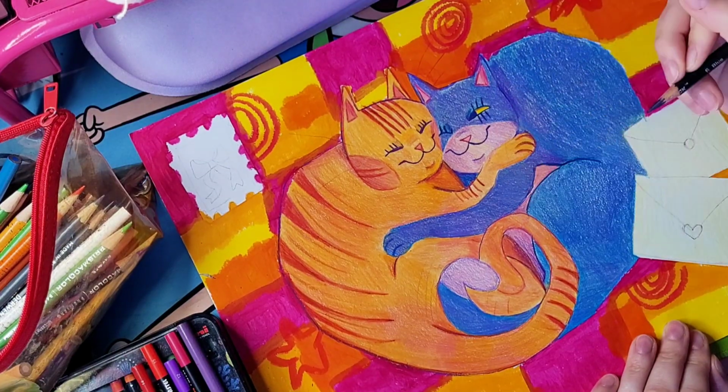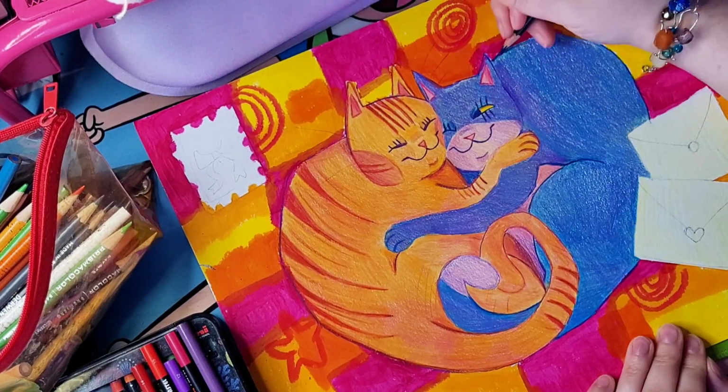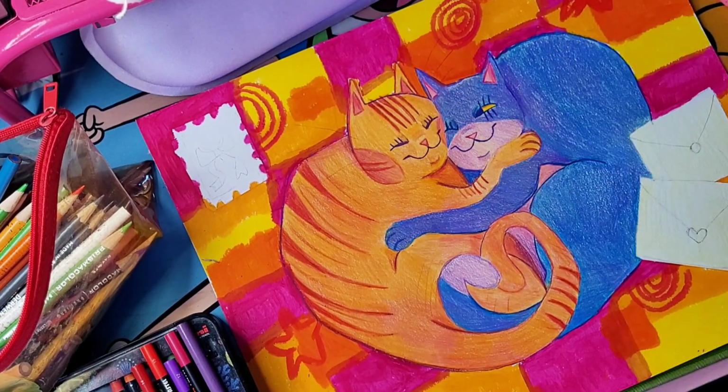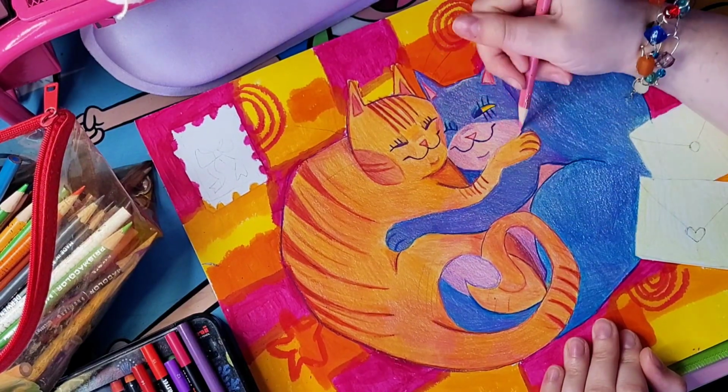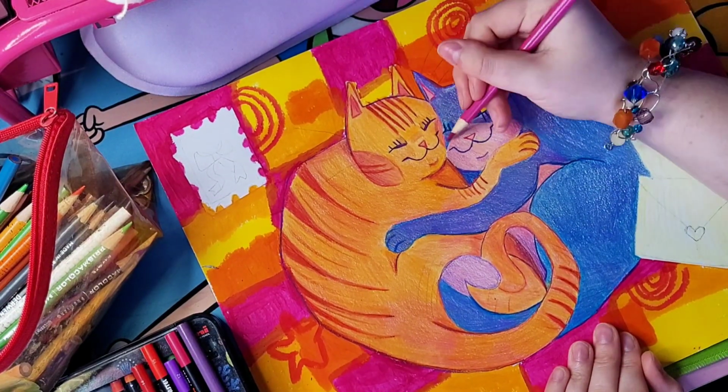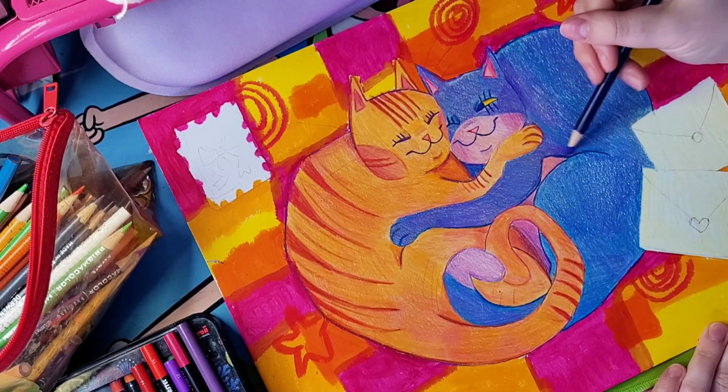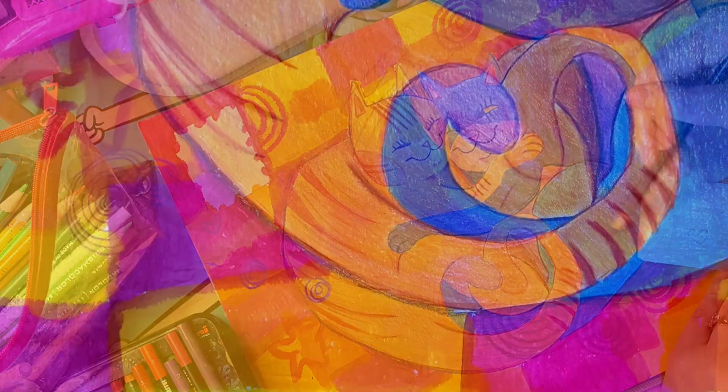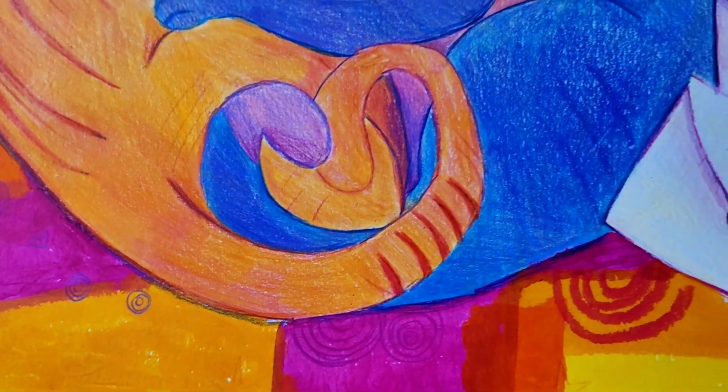For the finishing touches, I come back with a really deep dark purple, and I just go over everything until I feel like the depth and the contrast is good enough. And here is the final piece.